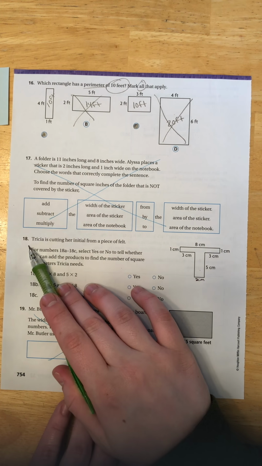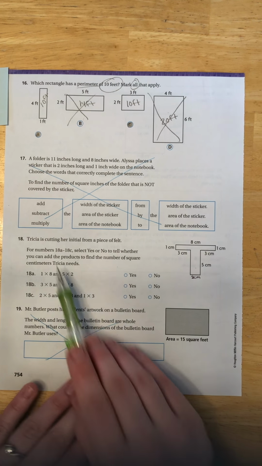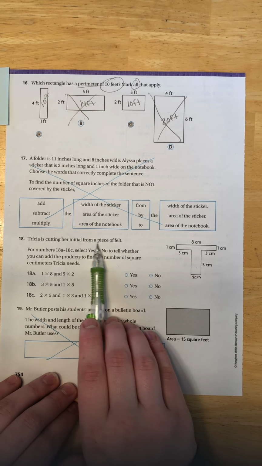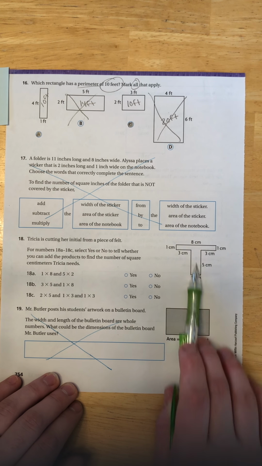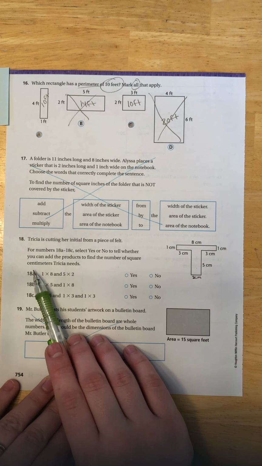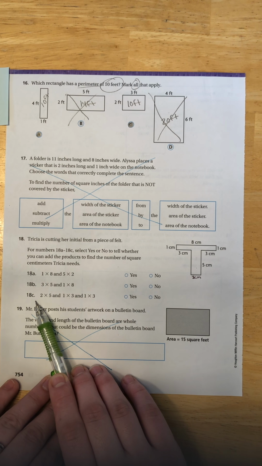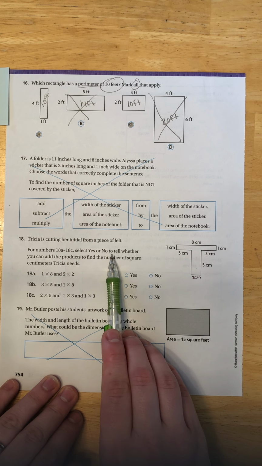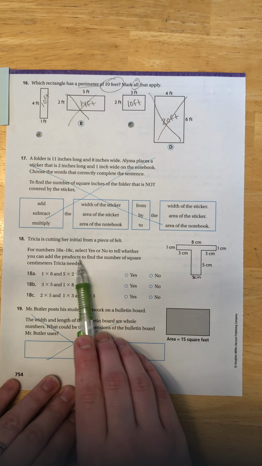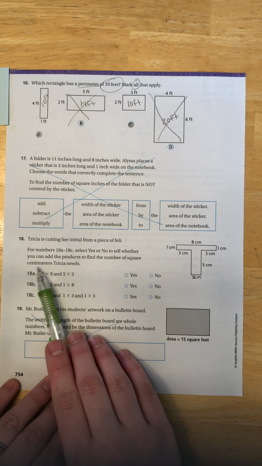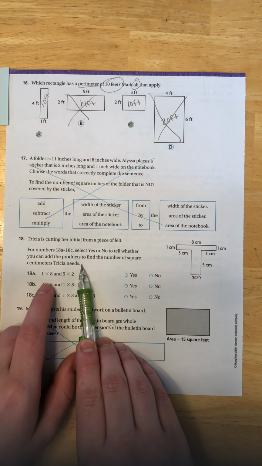We're skipping 17. 18 is the last one. Trisha is cutting her initial from a piece of felt. Trisha, T is her first initial. For numbers 18A through 18C, select yes or no to tell whether you can add the products to find the number of square centimeters Trisha needs.